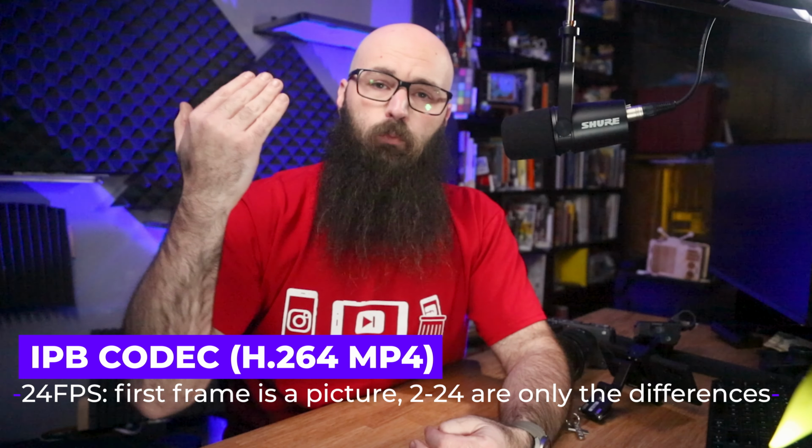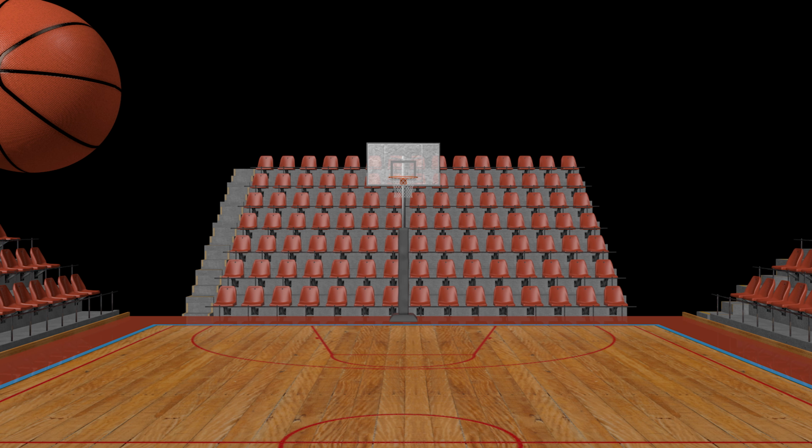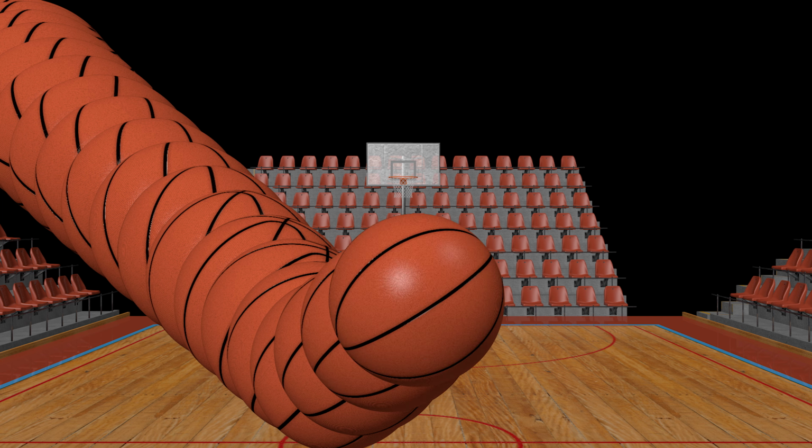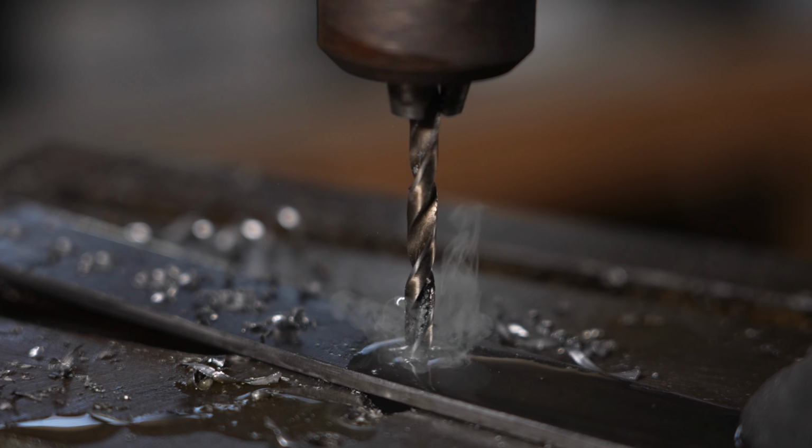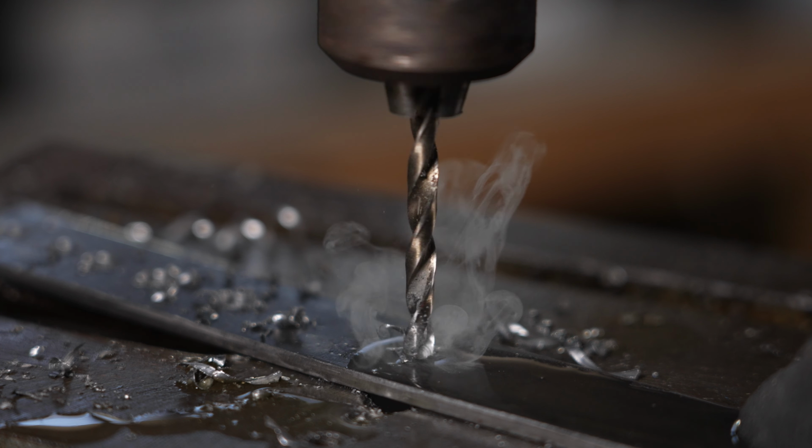That means that you have 1 frame of video, your first frame, and then frames 2 through 24 are just the information that's different from the previous frame. This is awesome if you're doing time-lapse or not a lot of motion, but if you're trying to get those slow-mo shots, you're going to need something like Intraframe. And again, if you can't see a difference, then don't worry about it.